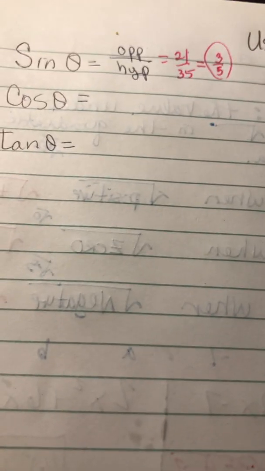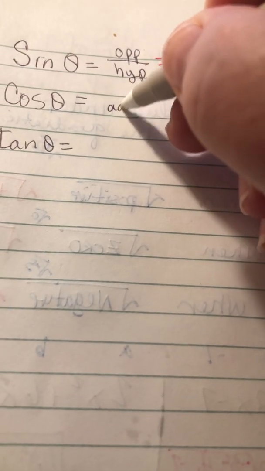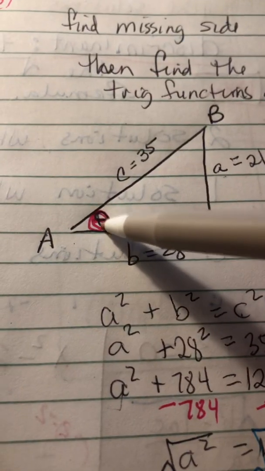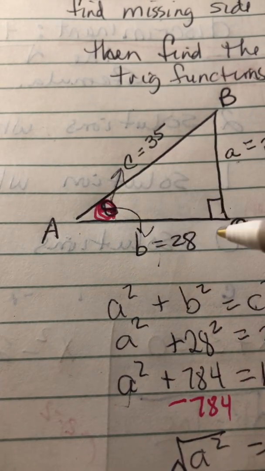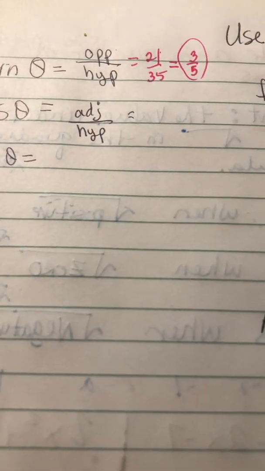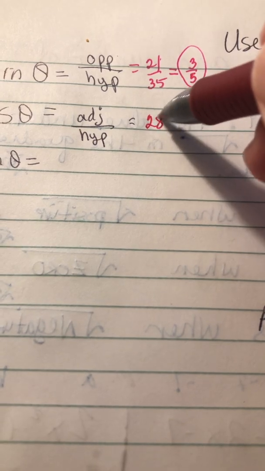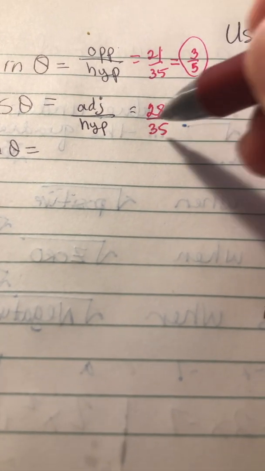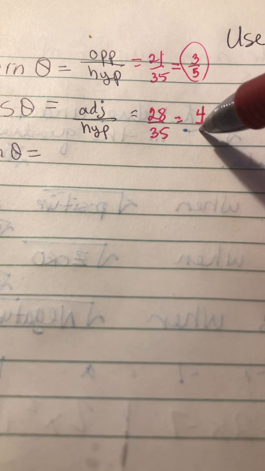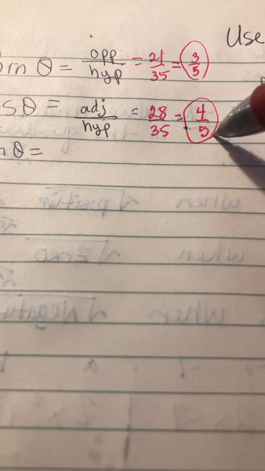And then for the cosine is the adjacent, meaning the side that's next to it over the hypotenuse. So when we look at the radian again, the side that's next to this angle is right here, right next to it. And then the hypotenuse is right there. So it's going to be 28 over 35. And again, we want to reduce this fraction. You can put that in your calculator and hit enter. It'll reduce it for you. But 7 goes into both of those, so it'd be 4/5. That's what we would type in there.